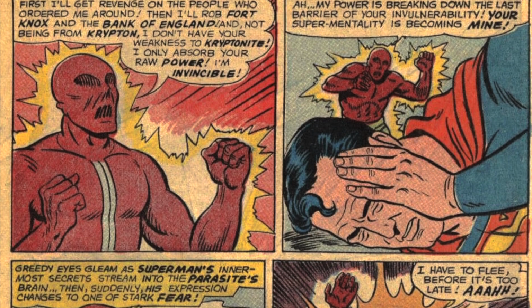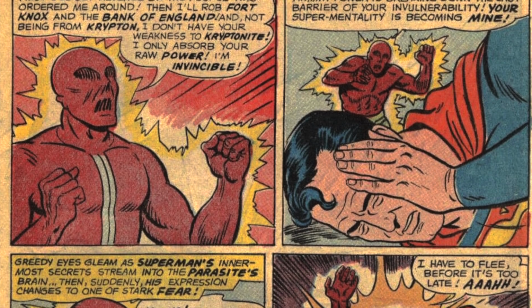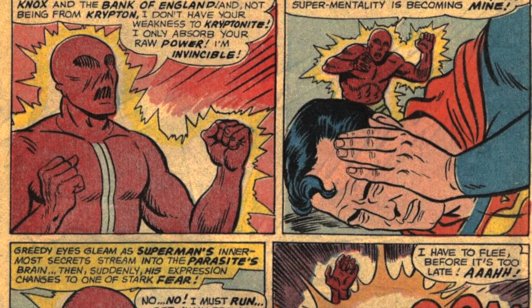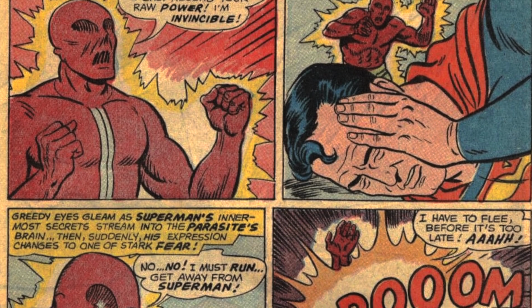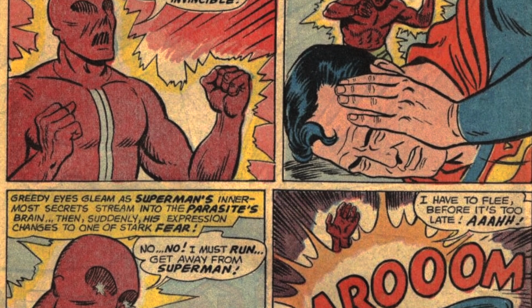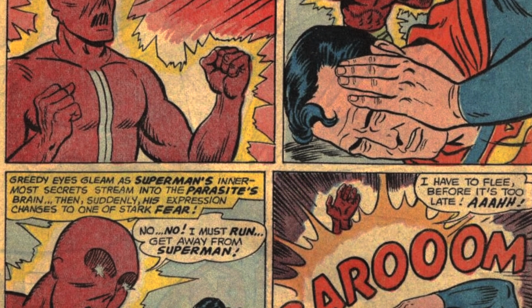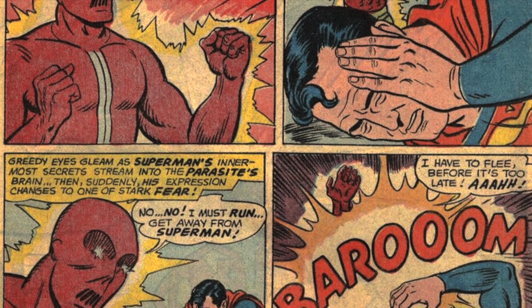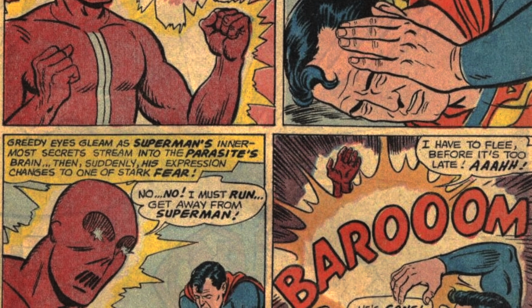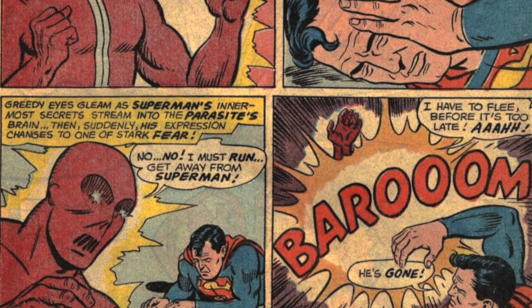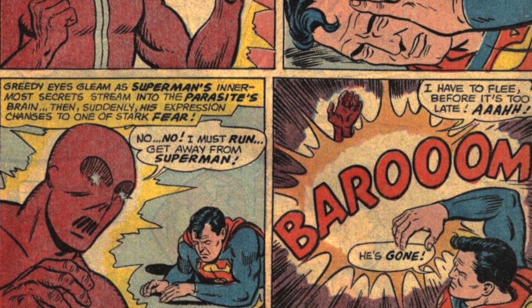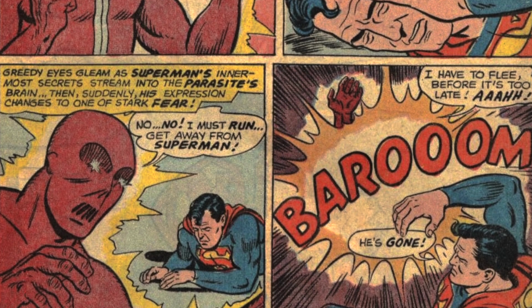Now, it is time to end the Guardian of Metropolis. Parasite rambles on about getting revenge on those who have wronged him, then robbing Fort Knox, maybe even the Bank of England, and then he begins to absorb Superman's full power, even his mentality, his intelligence. And just then, in a single moment, Parasite begins to drown in fear. He changes his mind and wants to run away from Superman as fast as he can, but it's too late.